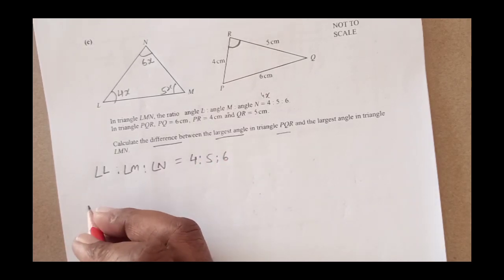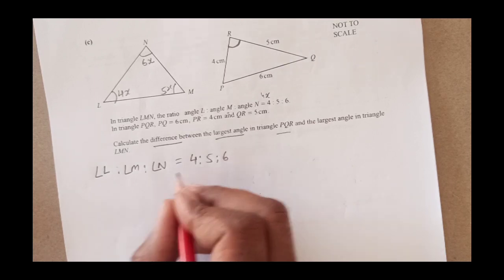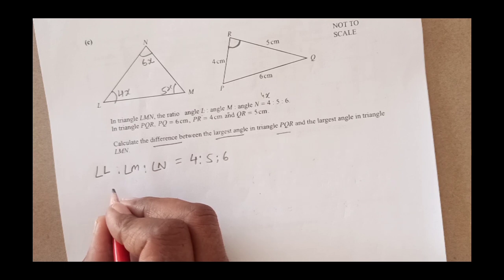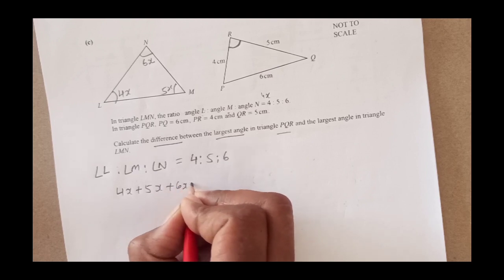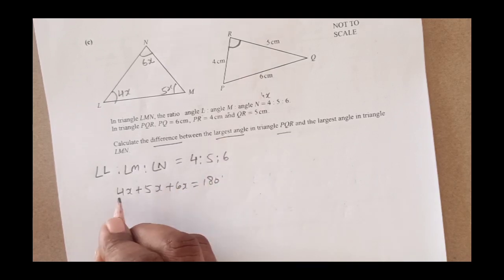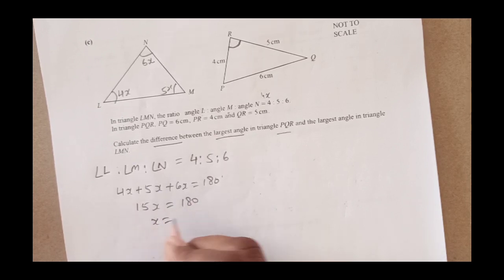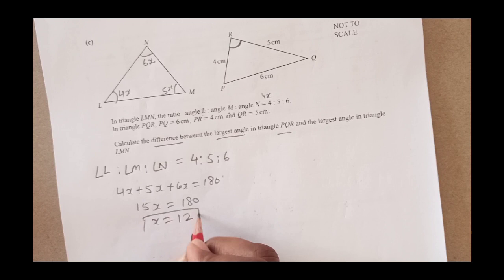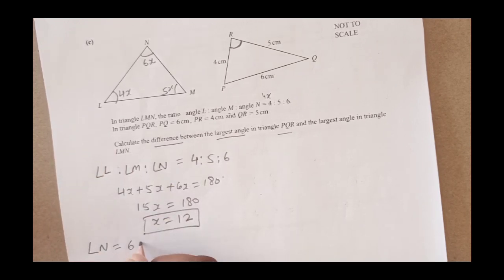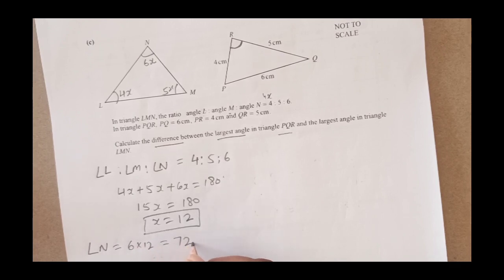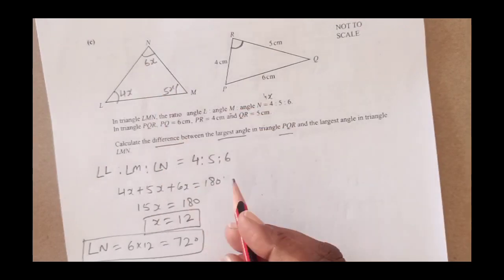So in this triangle, we take the angles: 4x plus 5x plus 6x is equal to 180. So 6 plus 4 plus 5 is 15, 15x is 180, x is going to be 12 here, right? So once x is 12, what is angle N? Angle N is 6 times 12, that is 72 degrees. So we will need this later. This is the biggest angle we have got.